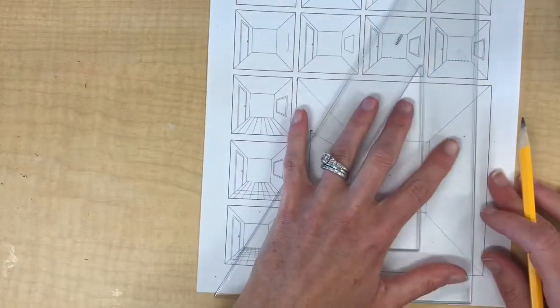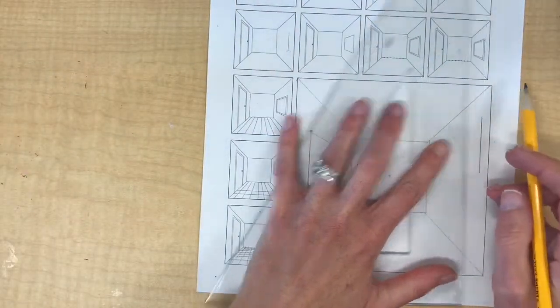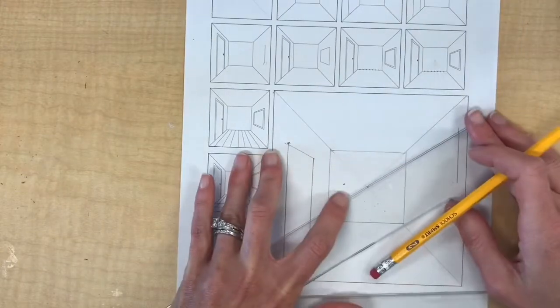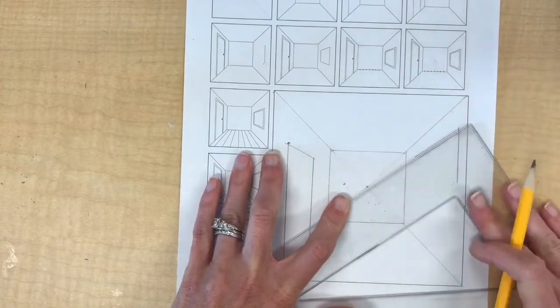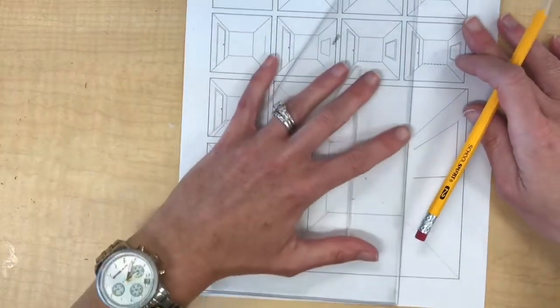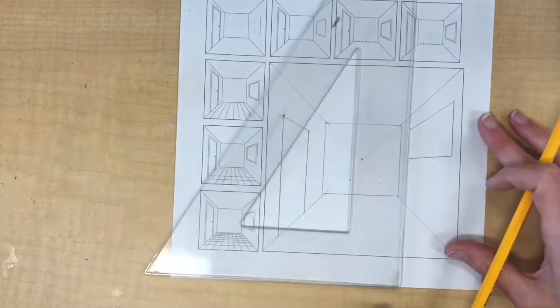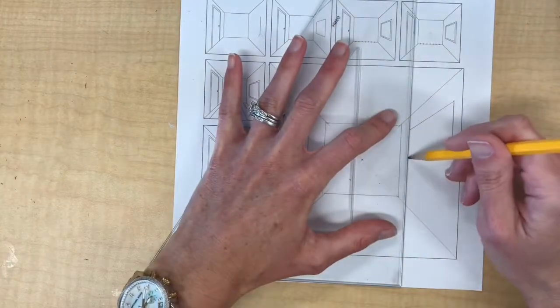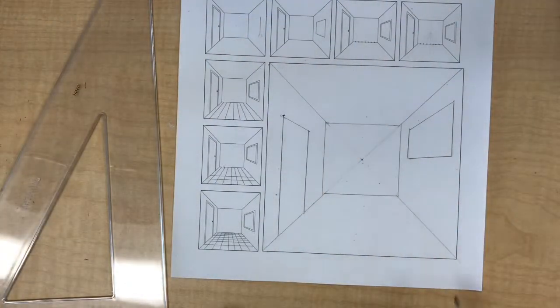Next, we're going to begin drawing a window on the right side. So again, start with a vertical line. This line can be shorter if you wish, and extend the top and the bottom of that line towards the vanishing point. And then to finish your window, you're going to draw a vertical line parallel to the vertical edges of your paper.